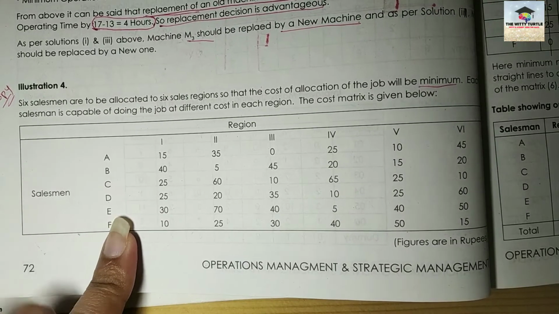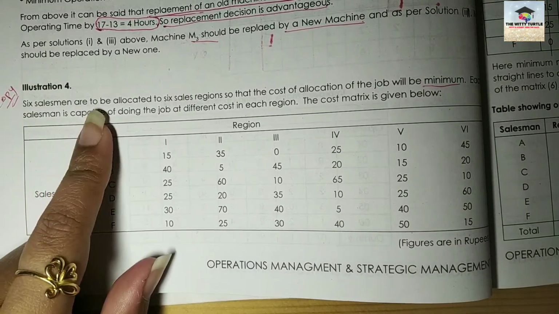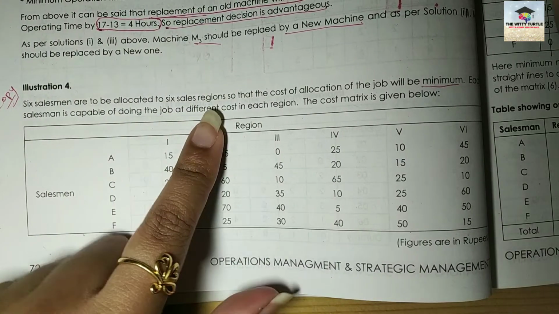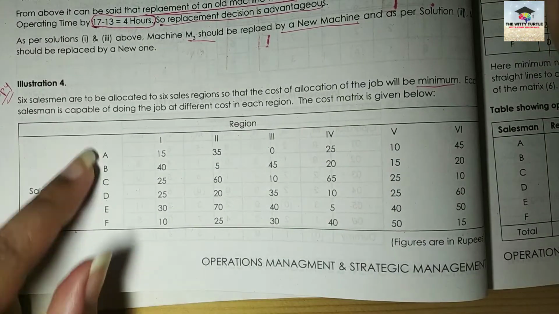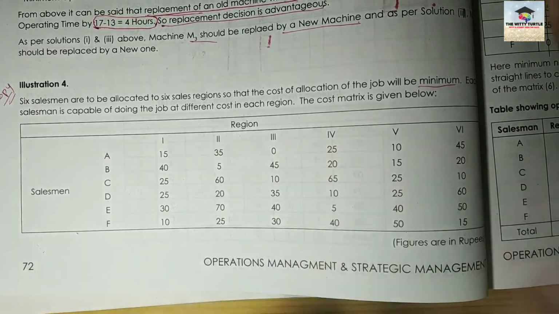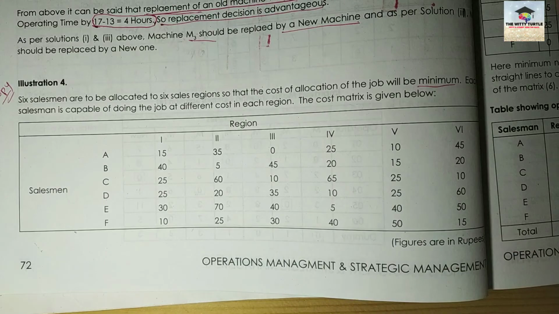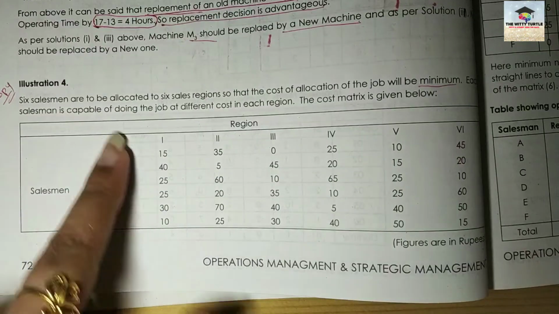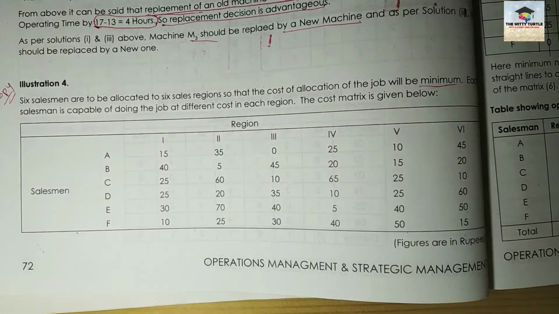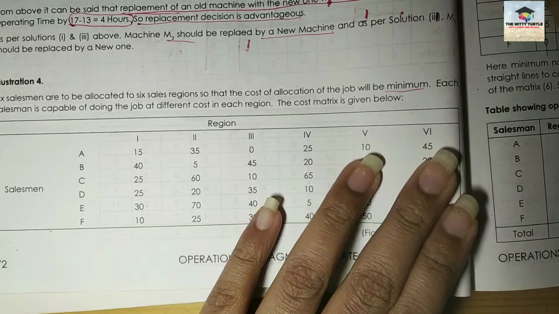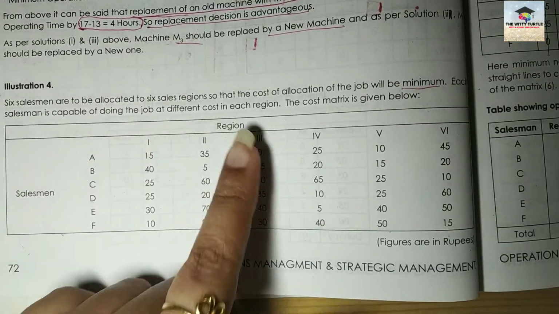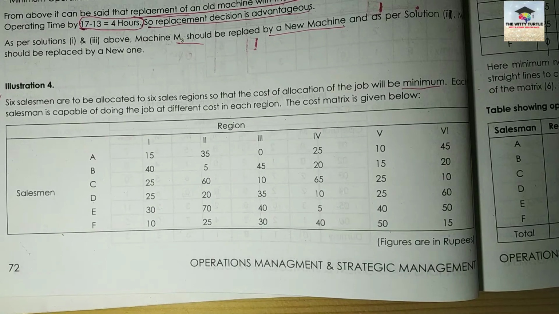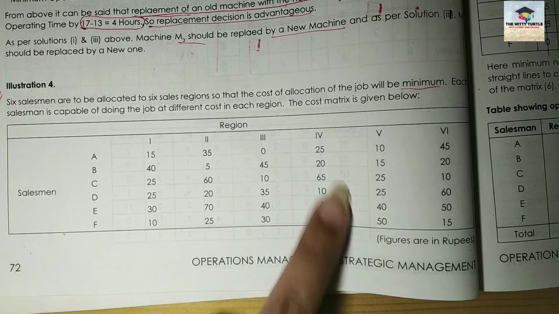So the question says, 6 salesmen are to be allocated to 6 sales regions so that the cost of allocation of the job will be minimum, right? We have 6 salesmen and we have 6 regions also. And what are you supposed to do? You have to allocate these salesmen to these regions in such a way that your cost of allocation of job will be minimum. Each salesman is capable of doing the job at different cost in each region. So their cost matrix is given here.